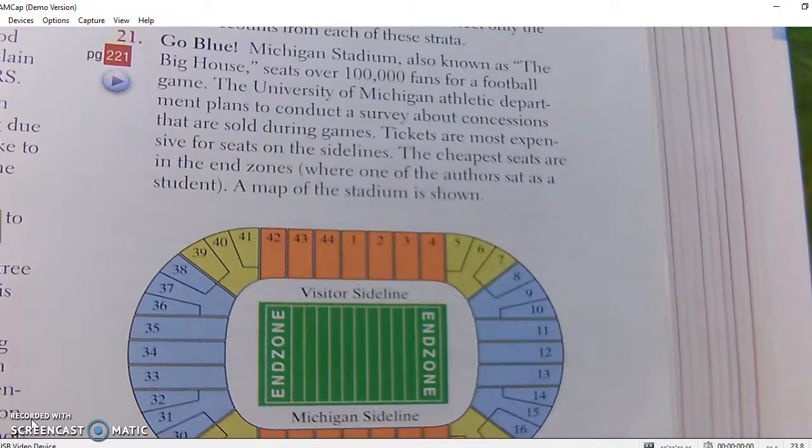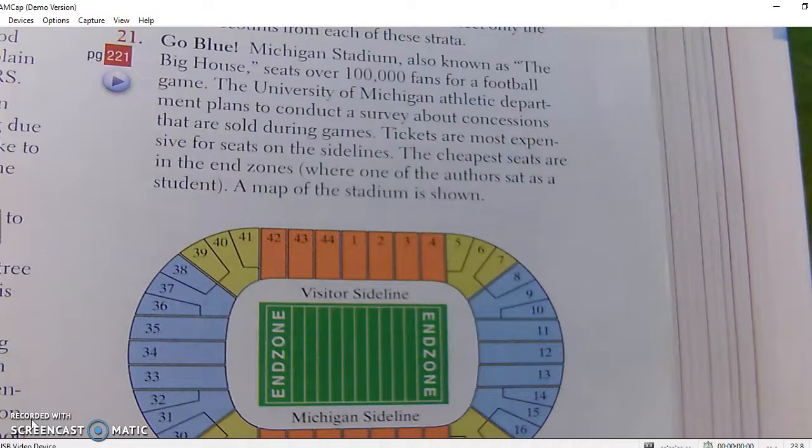Michigan Stadium, also known as the Big House, seats over 100,000 fans for a football game. The University of Michigan Athletic Department plans to conduct a survey about concessions that are sold during games. Tickets are most expensive for seats on the sidelines. The cheapest seats are in the end zones, where one of the authors sat as a student. A map of the stadium is shown.